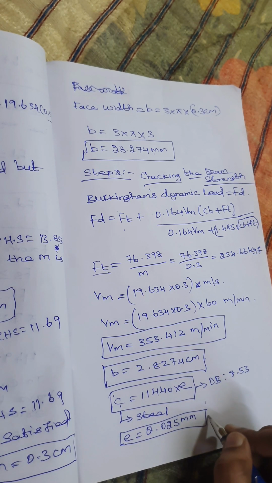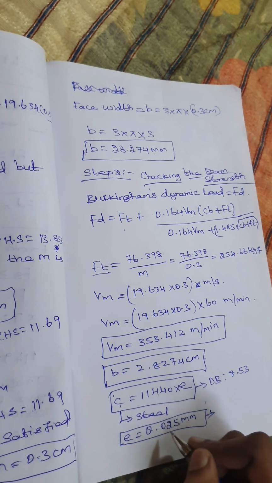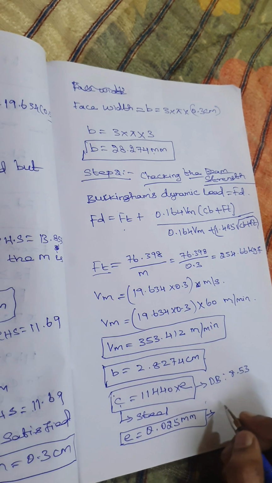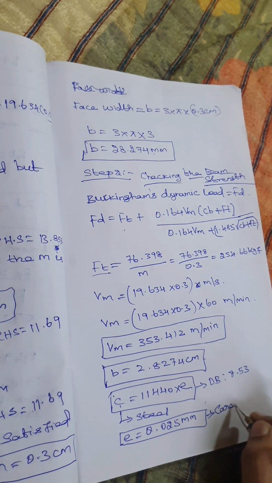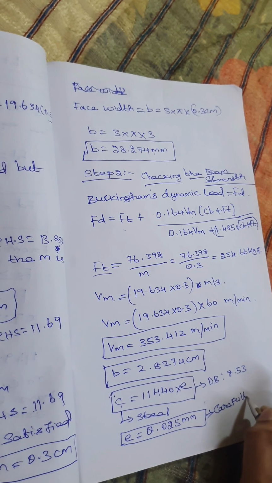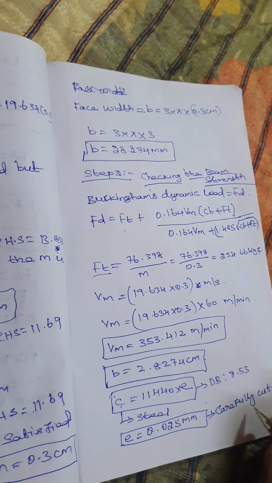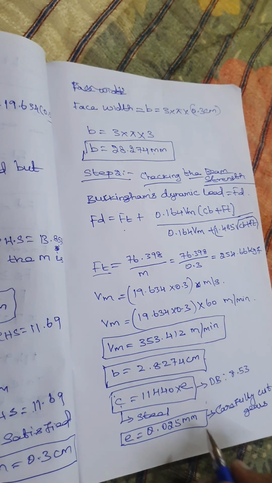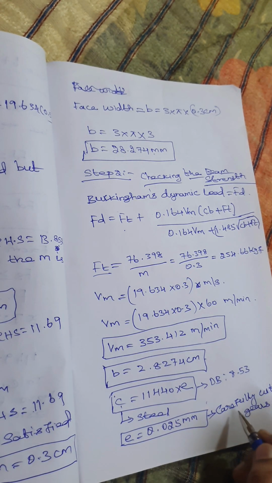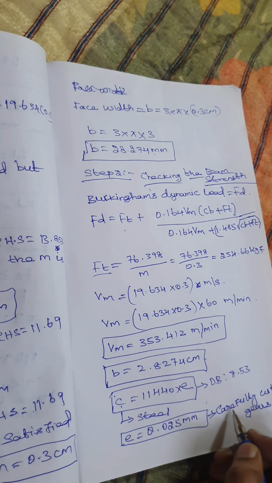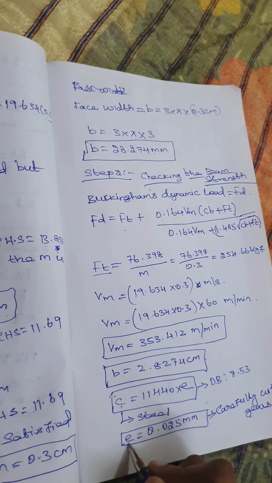The value of e is considered as 0.025 because in the question itself it is given as carefully cut gears. So this value is chosen for e, and we can find the value of e is equal to 0.025.